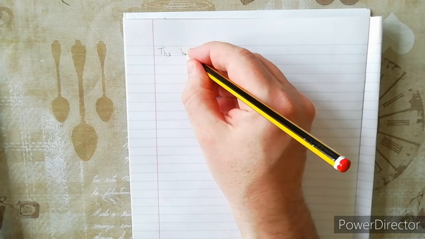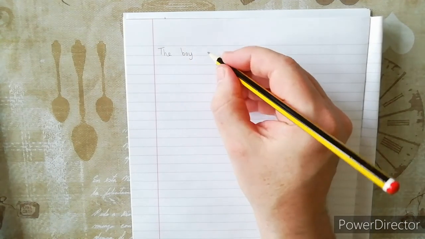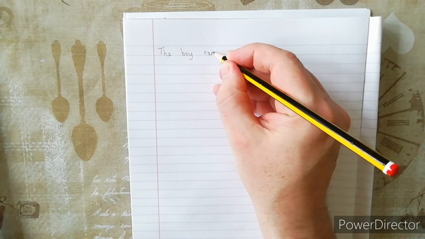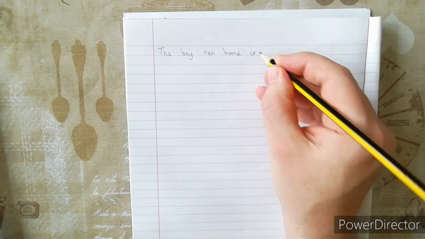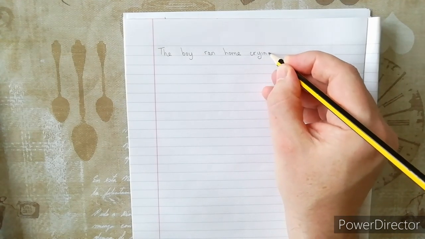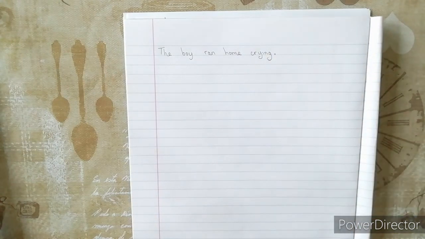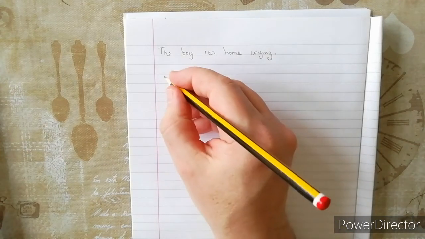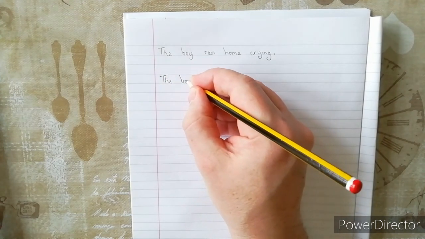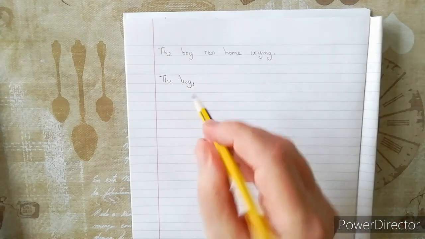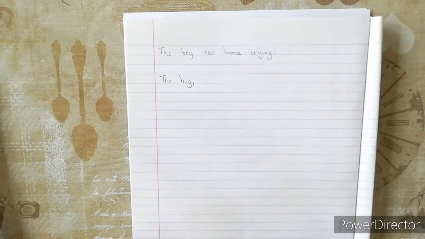Okay, the boy ran home crying. Very simple sentence, okay? Now, we're not told in this simple sentence why he was crying. What if we added in some extra information? The boy, comma. Now we're going to add in an explanation of that.